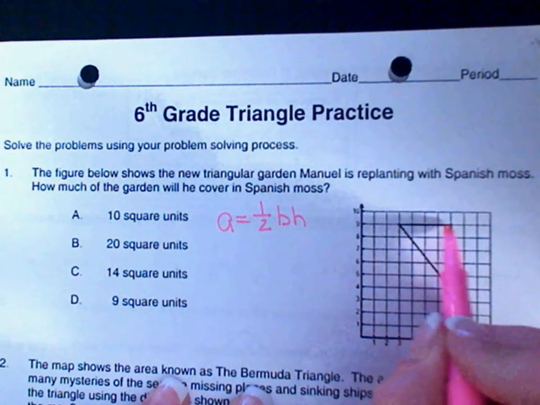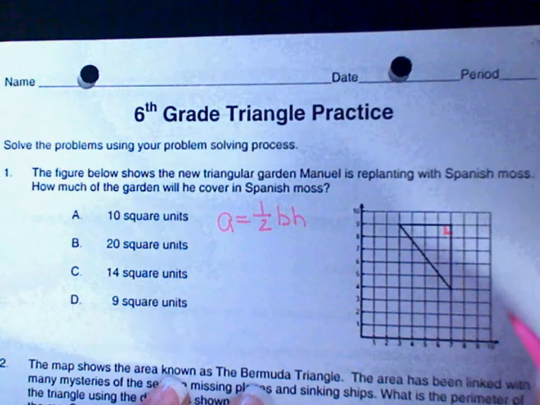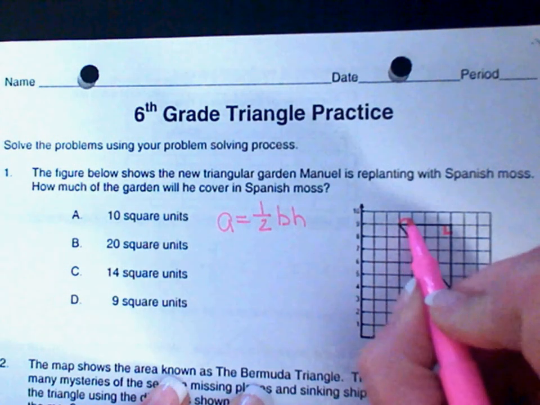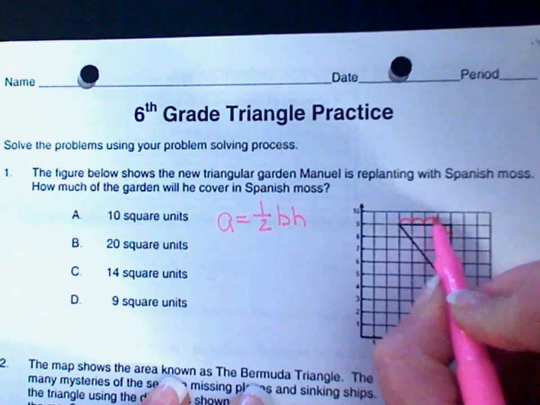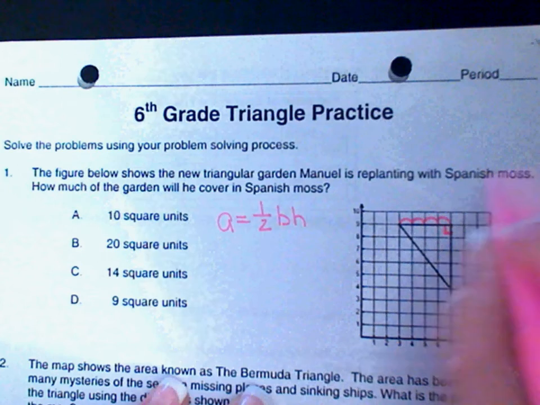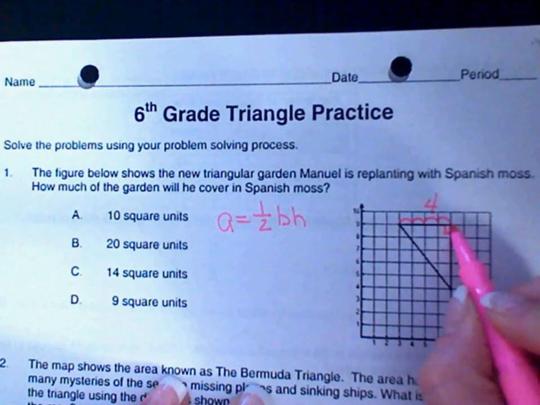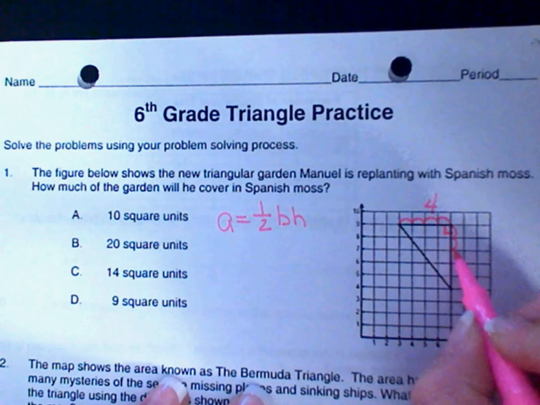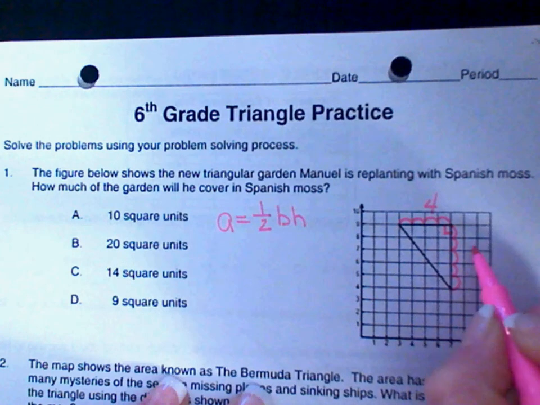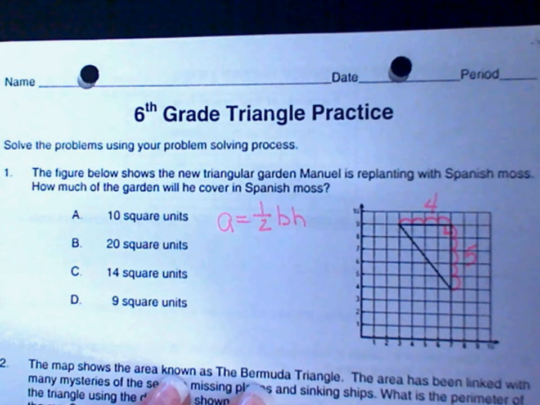So I can use, this is the base, this is the height, because this is running up and down. Well, I need to look at how many squares my base is. So I'm just going to loop 1, 2, 3, 4. It takes up 4 squares to go end to end. For my height, same thing. 1, 2, 3, 4, 5. I count 5 squares to get from top to bottom.